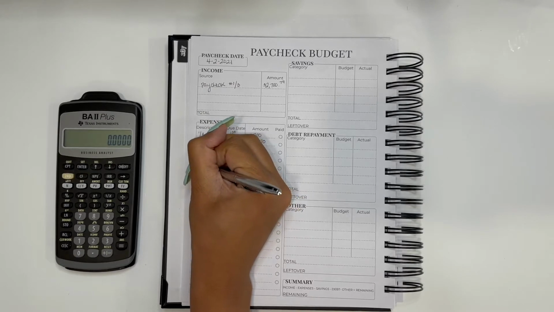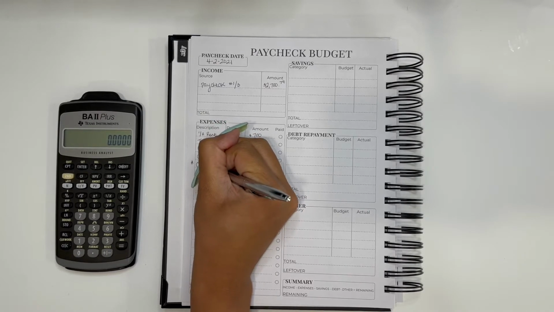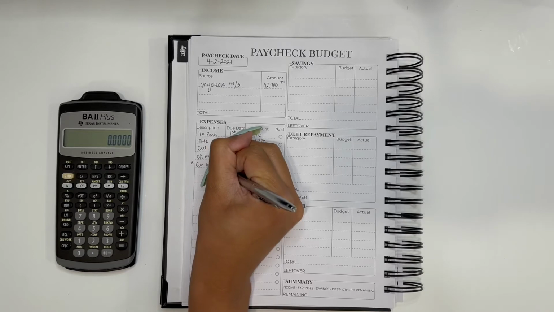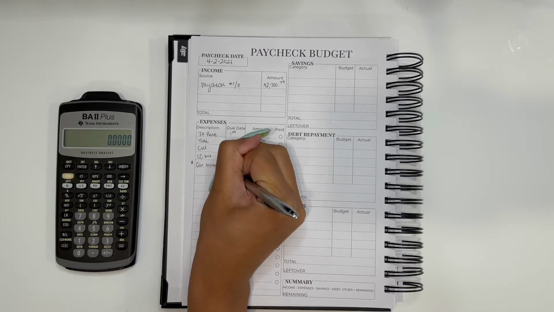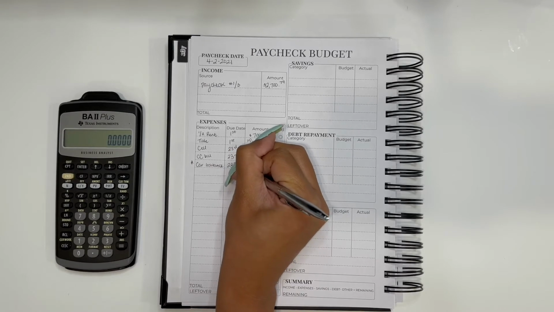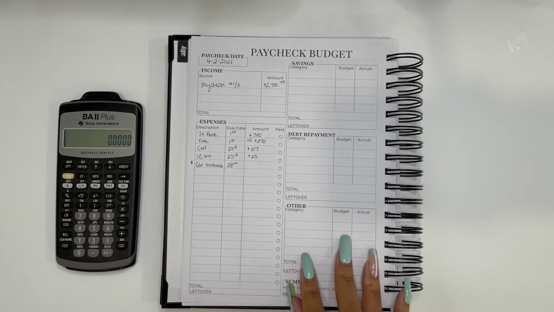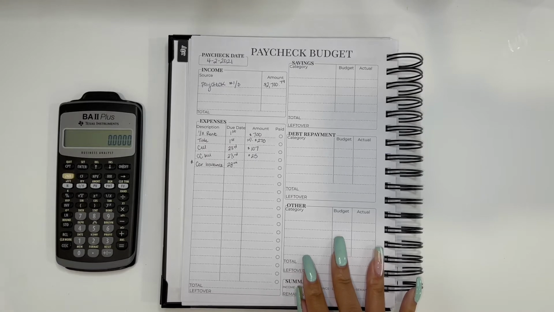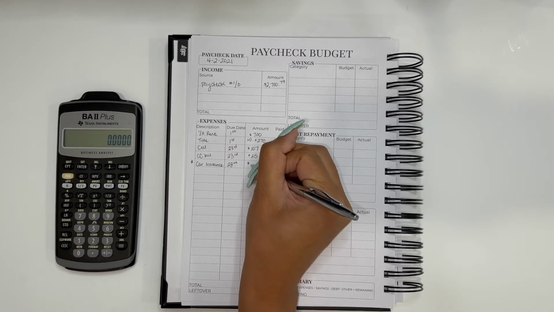And then I am going to put an asterisk near here for car insurance, because this is not my average bill, but right now I do not have my car. I'm in process of getting a new one, but currently that bill is $36.